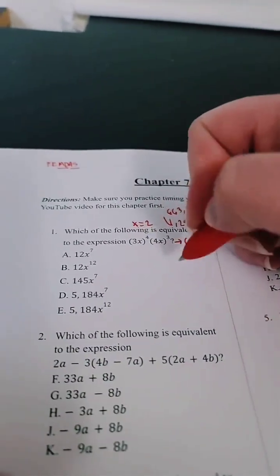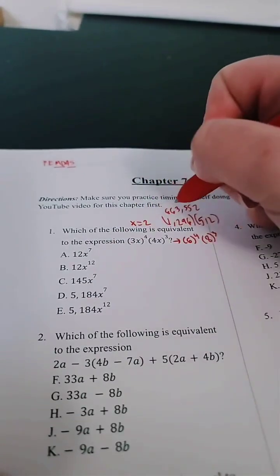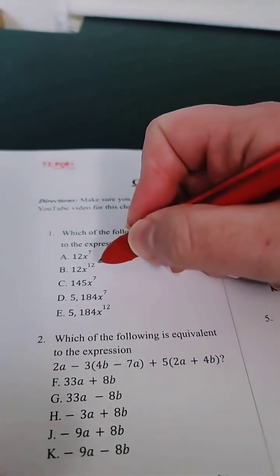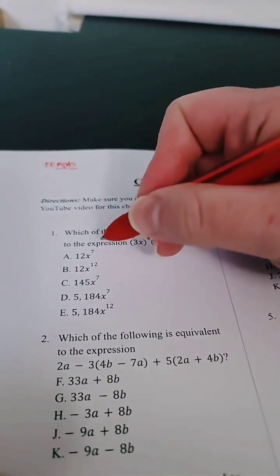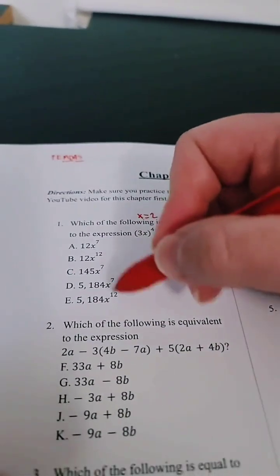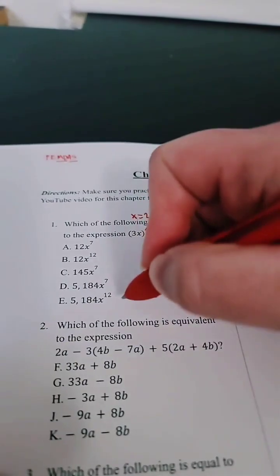Right away, it's not going to be one of these probably, that's too little for 2 times all of that. I'm going to start with the bigger numbers because we have such a big value down here.